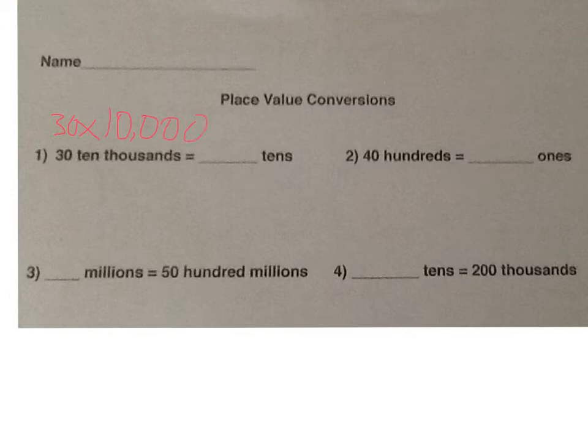And the trick we kind of learned is 30 times 10,000 is like the number 30 with 1, 2, 3, 4 zeros at the end of it. We don't need that little comma there.